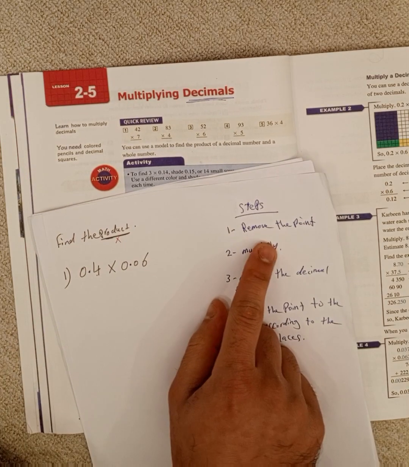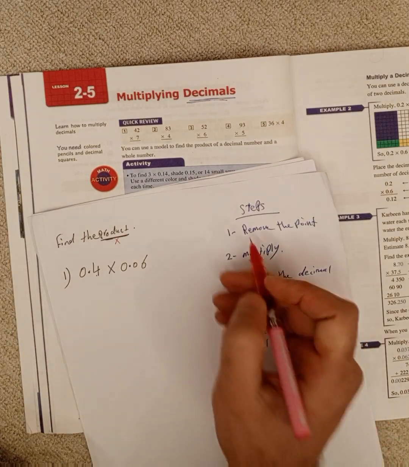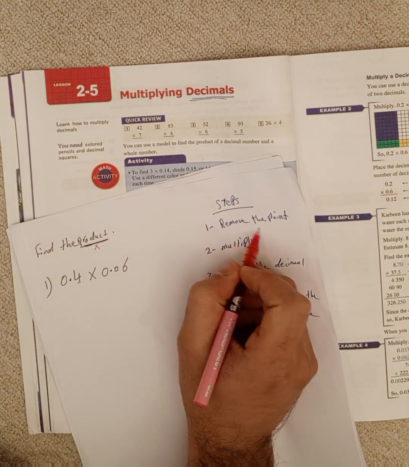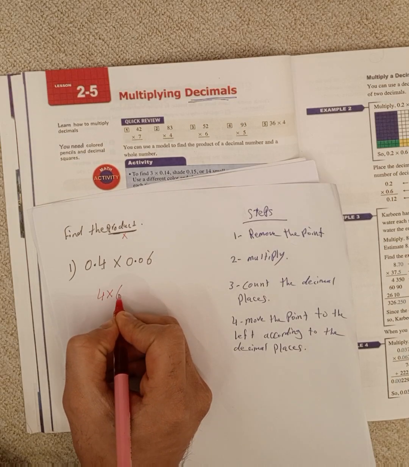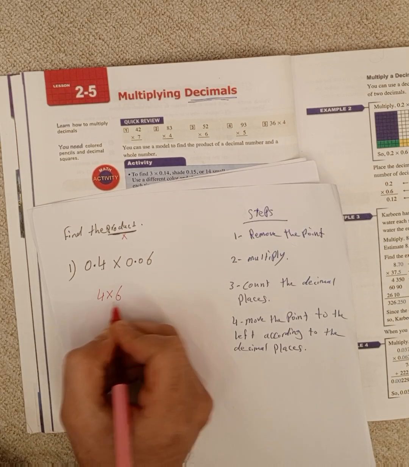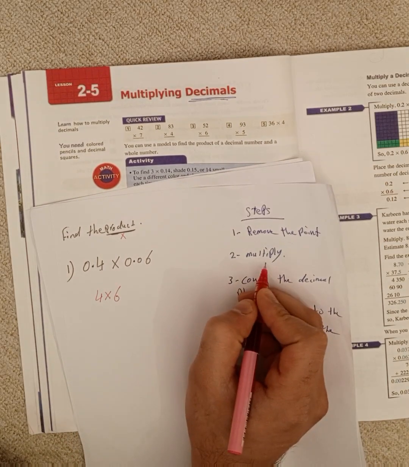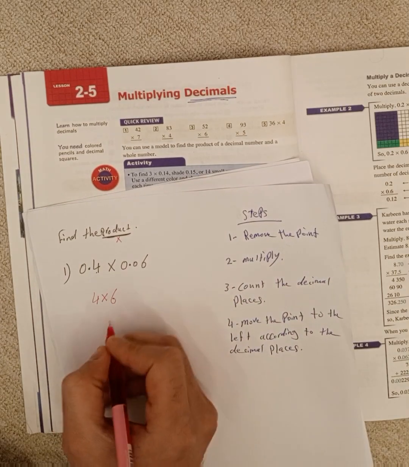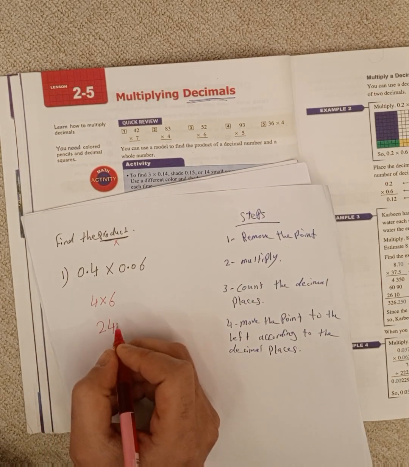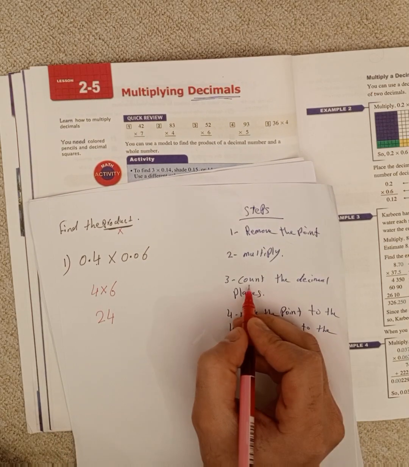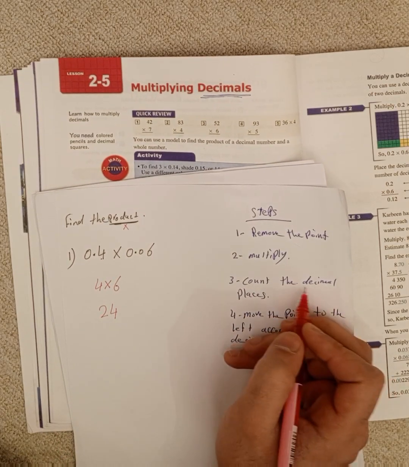By following these steps. First step is remove the point or ignore the points. You will get 4 times 6. The second step is multiply. 4 times 6 is 24. The third step, count the decimal places. What does decimal places mean?